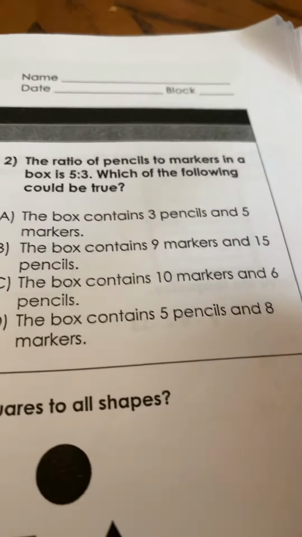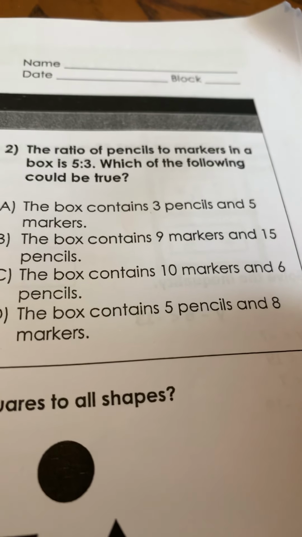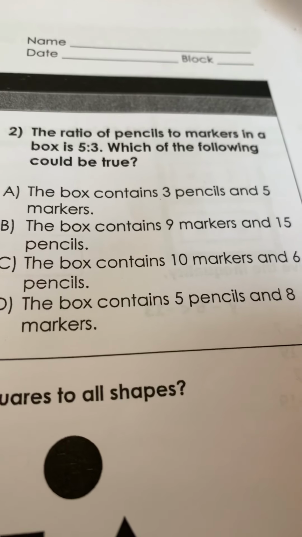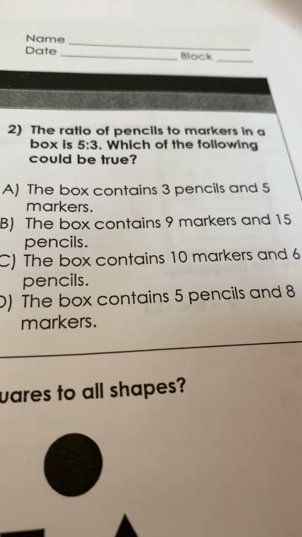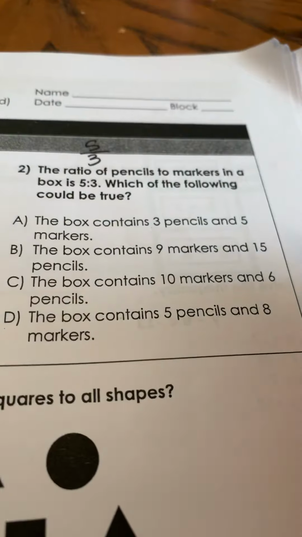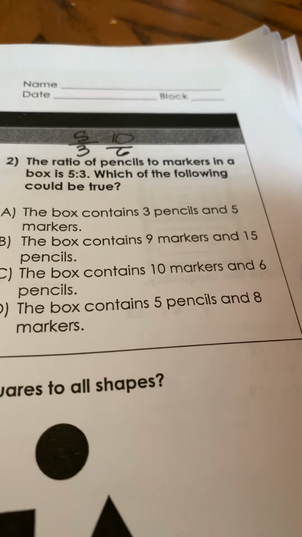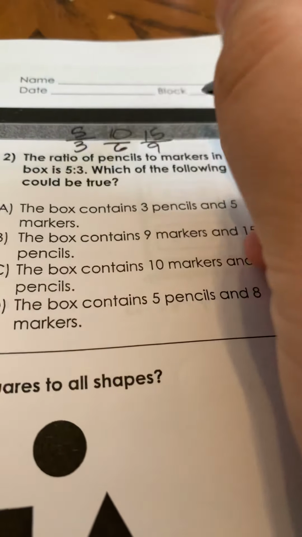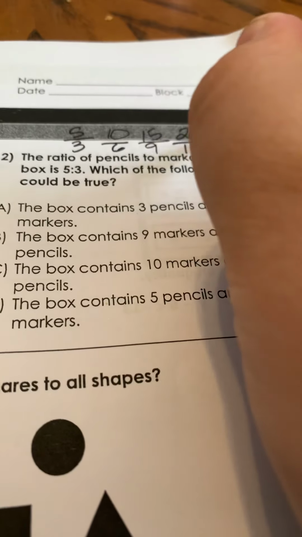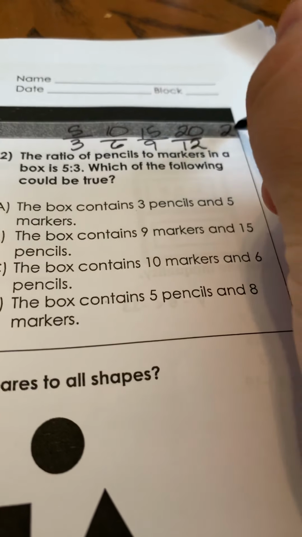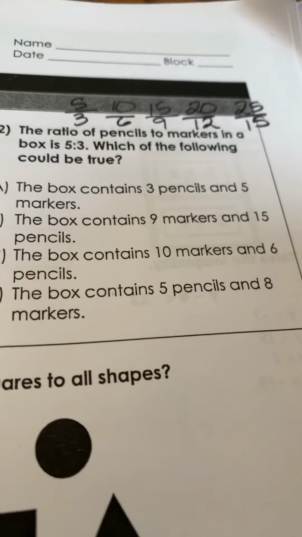All right, number 2. The ratio of pencils to markers in a box is 5 to 3. Which of the following could be true? Okay, so what this is kind of showing is we're probably looking at some equivalent ratios. I'm going to start with the ratio of 5 to 3, but then I can figure out some other equivalents. So I can multiply by 2, that'd be 10 to 6. By 3 is 15 to 9. 5 times 4 is 20 to 12. 25 to 15, so on and so forth.